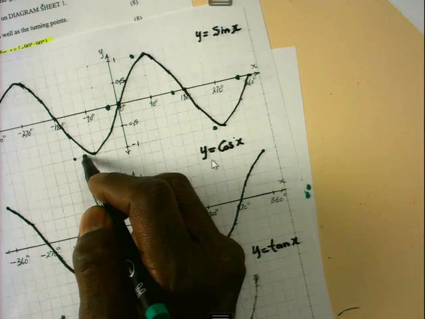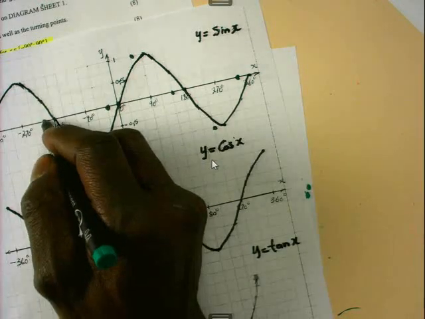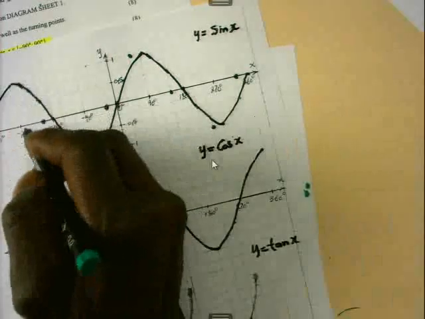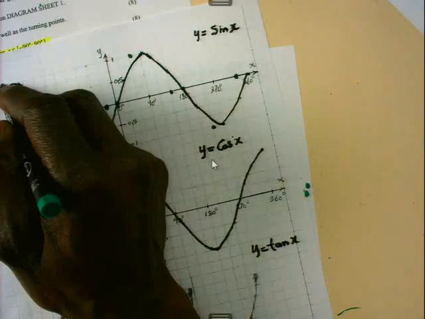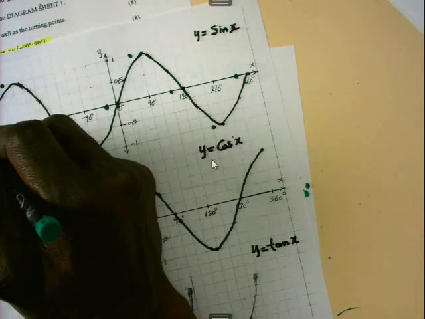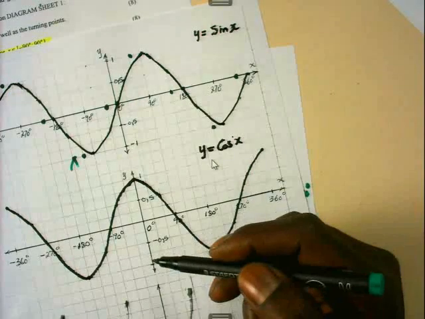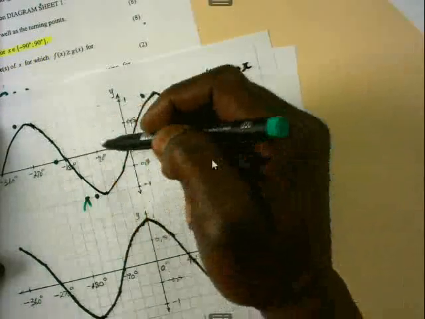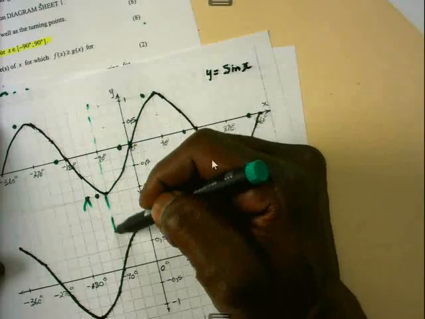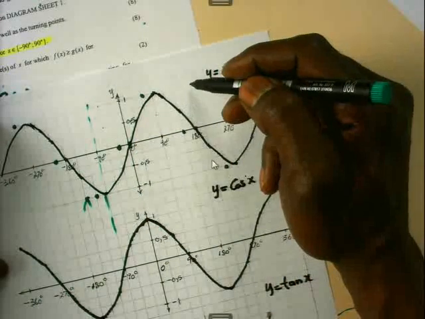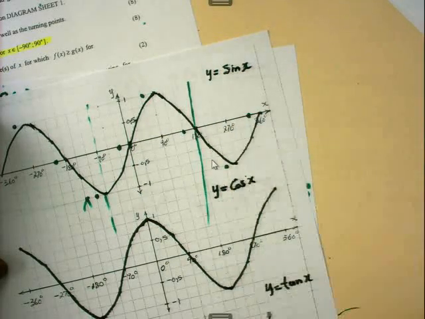Oops, this must be 30 degrees, that by 30 degrees, that is wrong, that by 30 degrees, that by 30 degrees. But now remember, we are restricted to draw between negative 90 and 180 degrees.